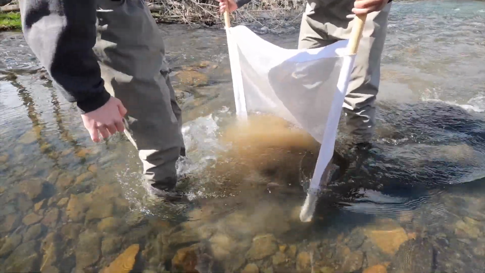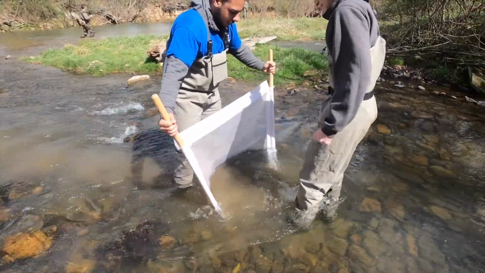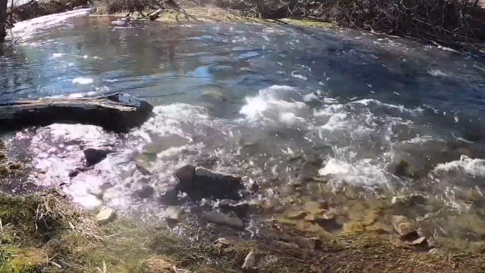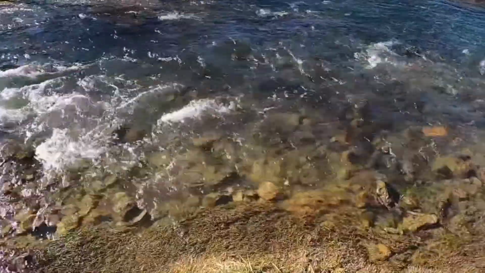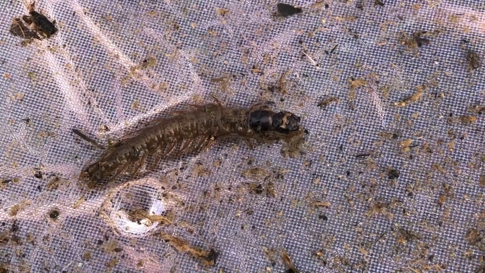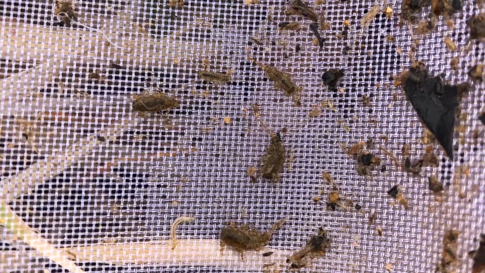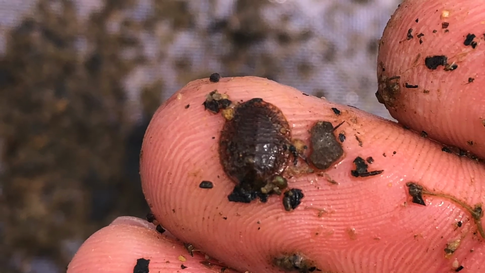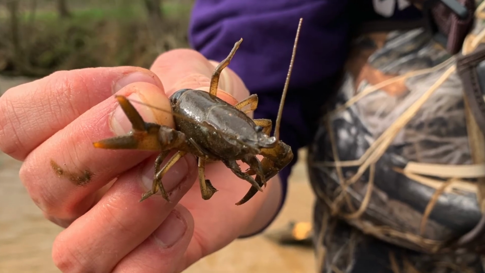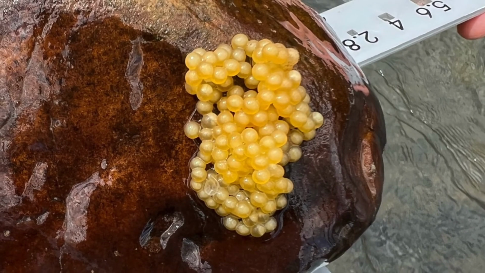The macroinvertebrate assessment is important because we need to collect data on all the different types of macroinvertebrates that are present in the stream. It is expected to find more of them in the riffle sections because they aren't getting buried by sediment, and the water's moving faster in the riffle section, so there's more oxygen for them to thrive optimally. The trout feed off of the macroinvertebrates, so it is crucial that we make sure that there is a variety of healthy macroinvertebrates present in the stream so that the trout population can flourish.